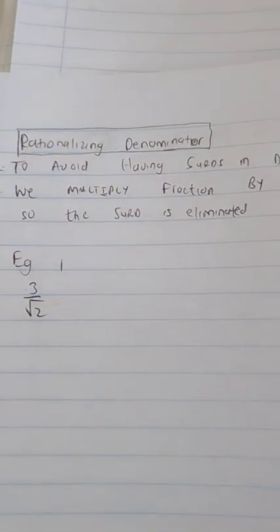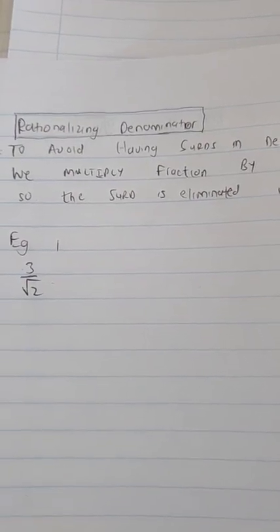Okay, we're going to do some grade 11 stuff because we've been doing exponents and surds. So right now I'm going to do a certain aspect of surds that's called rationalizing the denominator.